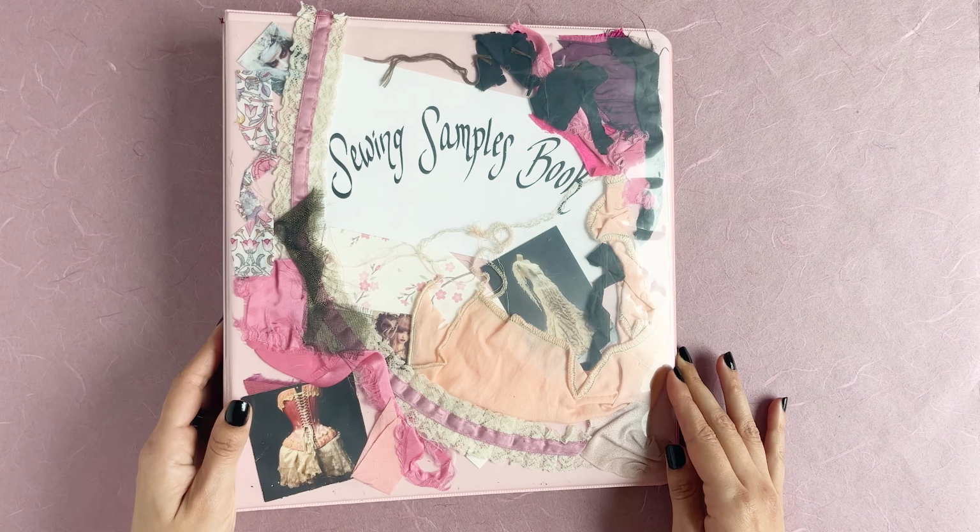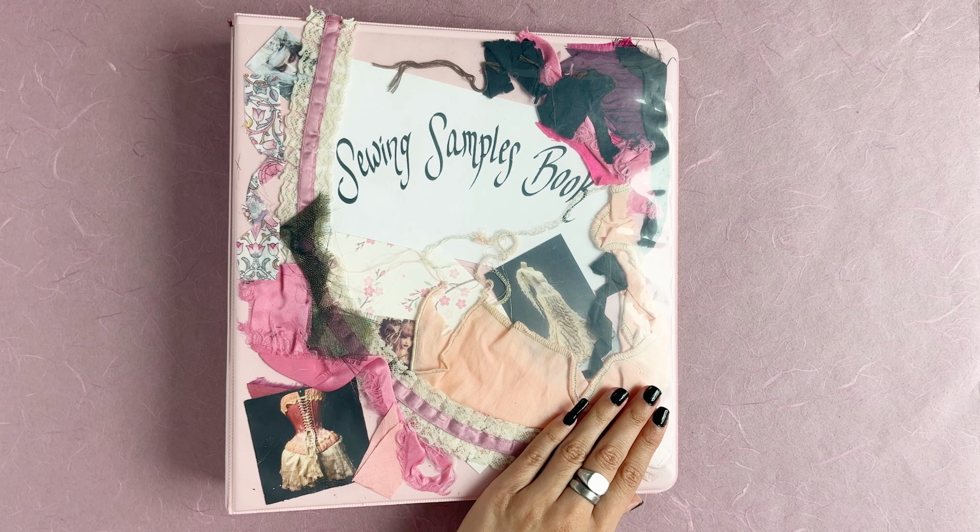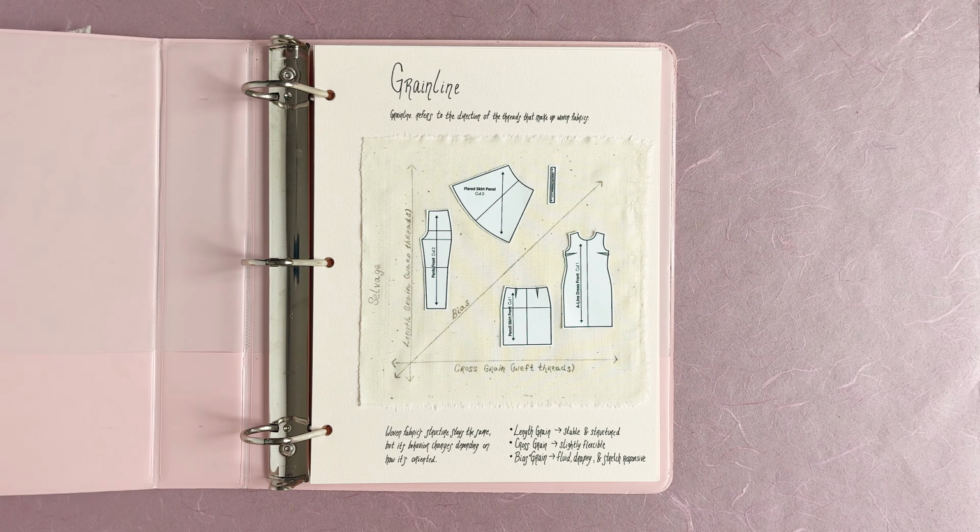You've just completed a foundational lesson in grain line, one of the most powerful tools in garment construction. Now you understand how woven fabric is built, how grain shapes fit and drape, and how to find the grain line even when the selvage disappears. And here are your grain line notes for your sample book, so this knowledge stays with you as you design, sew, and create.